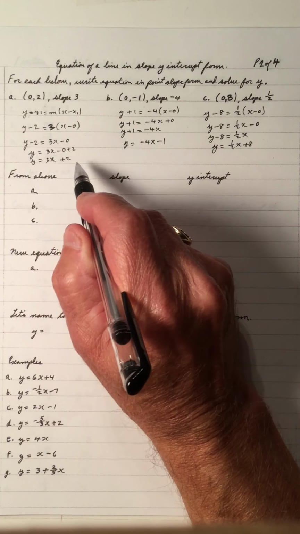So this new equation can be called y equals mx plus b. We'll call it b, where m is the slope and b is your y-intercept.